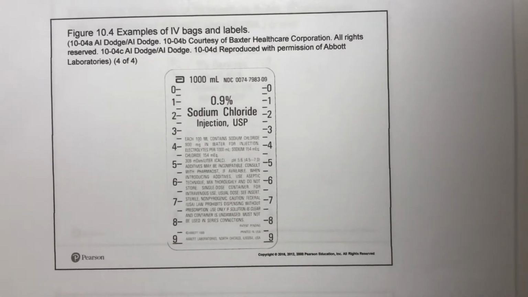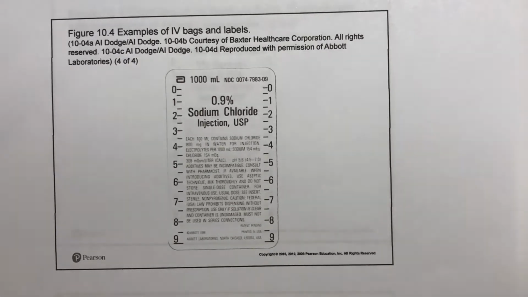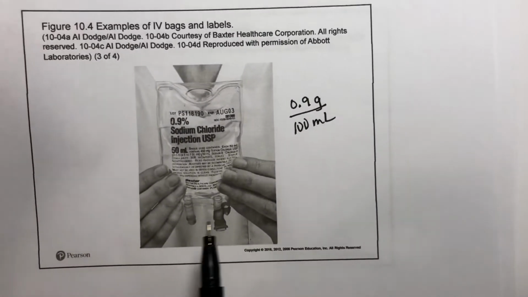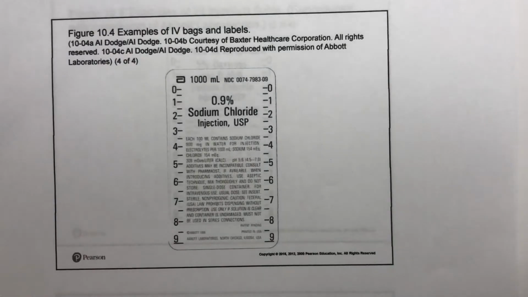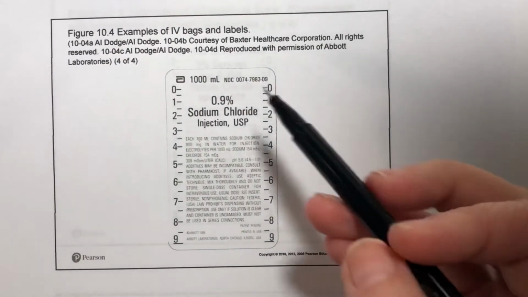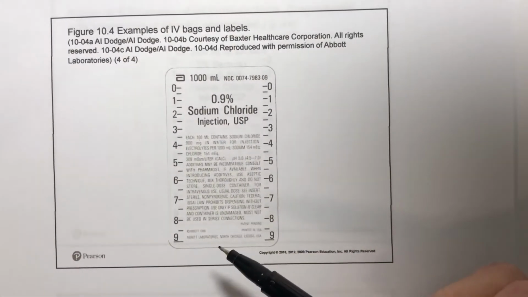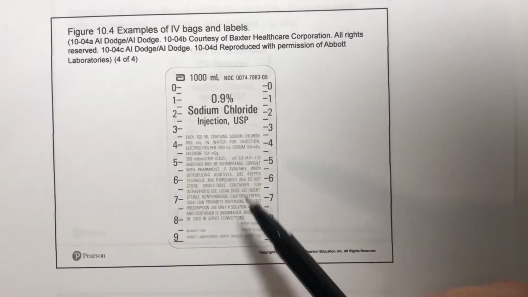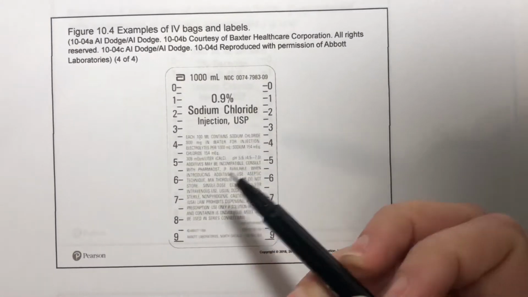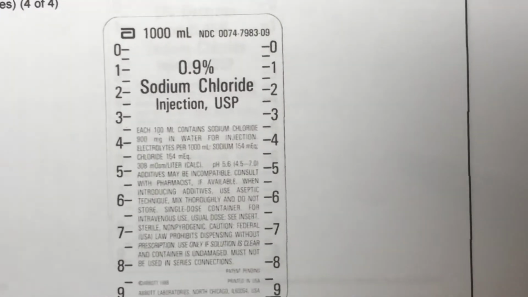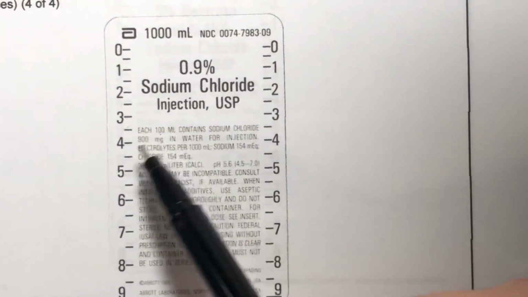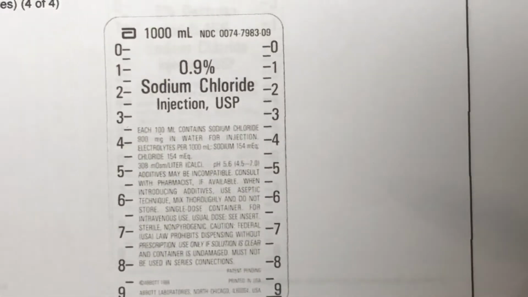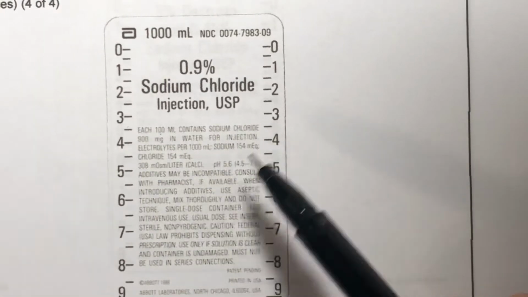This is chapter 10, part 2. We had just looked at a bag of 0.9% sodium chloride injection, and this would be an example of the label on the bag. There is 1,000 milliliters in the bag, 0.9% injection, and it says in small print here, each 10 milliliters contains sodium chloride 900 milligrams in water for injection. It gives you all the information in there.